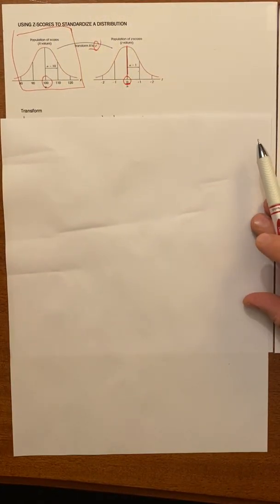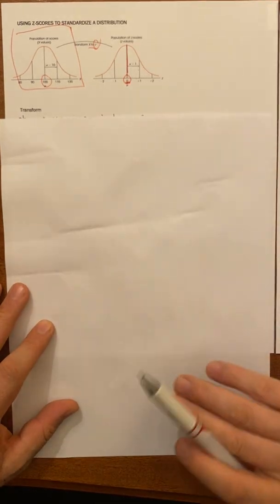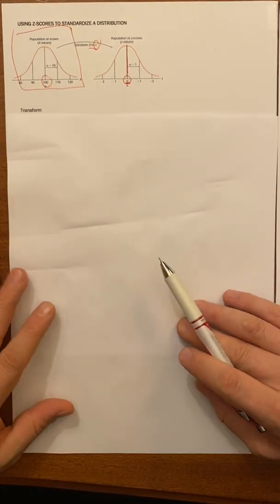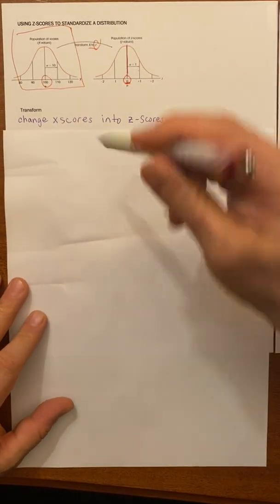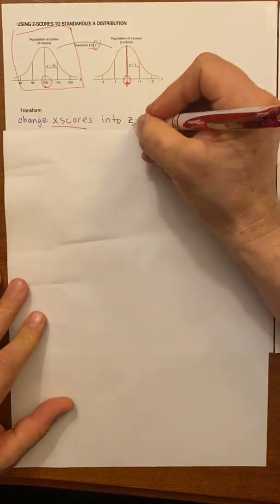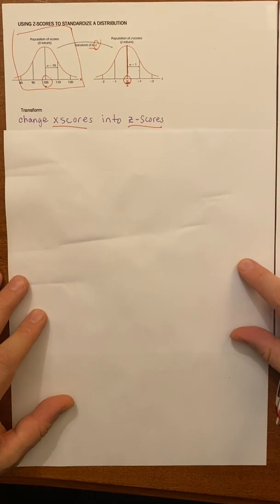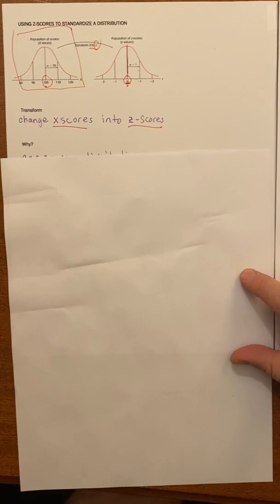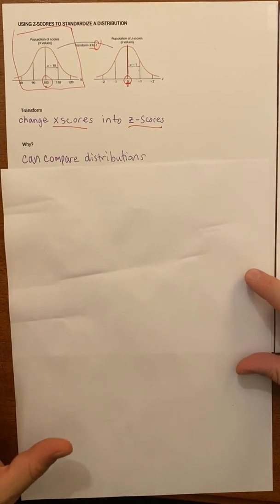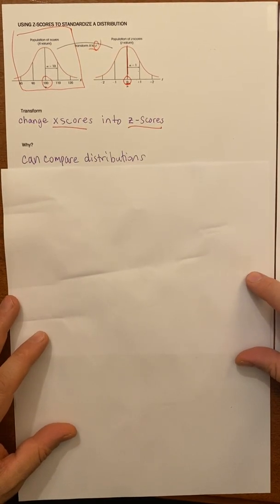First, that's the term that we use. We refer to this as transformation, or transforming the data. What do we do when we transform the data? We change x scores into z-scores. Why do we want to do this? Well, a big reason is so that we can compare distributions.